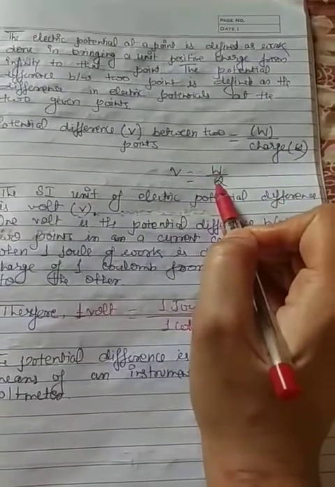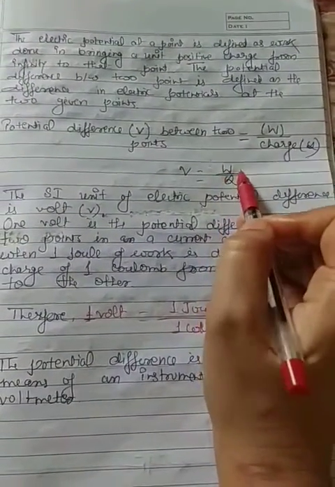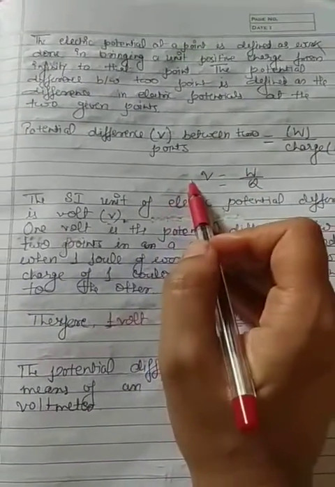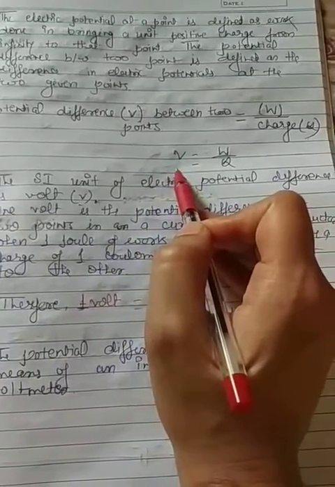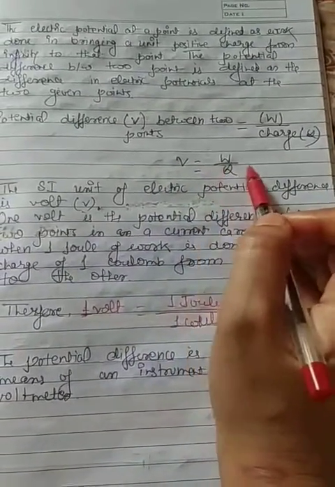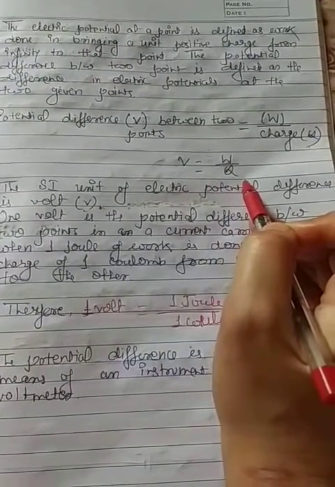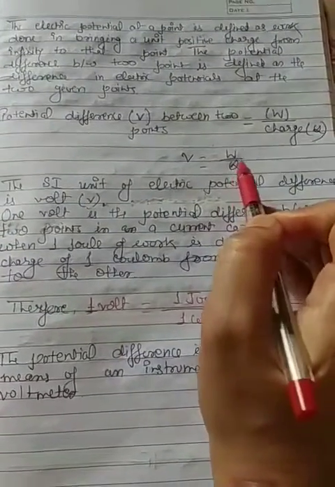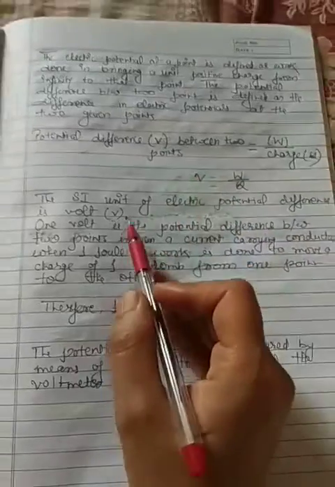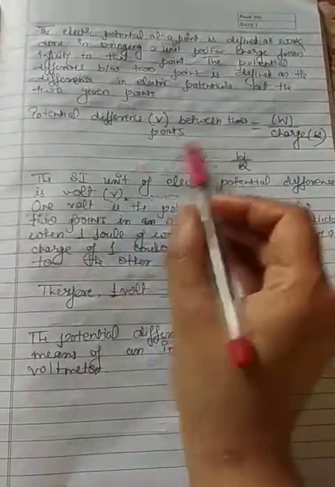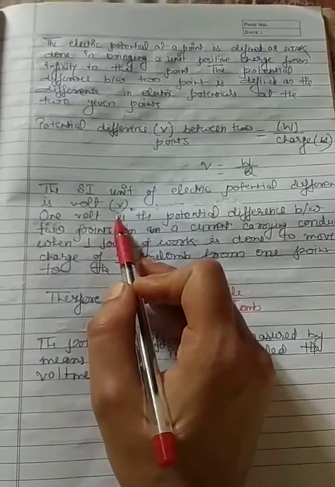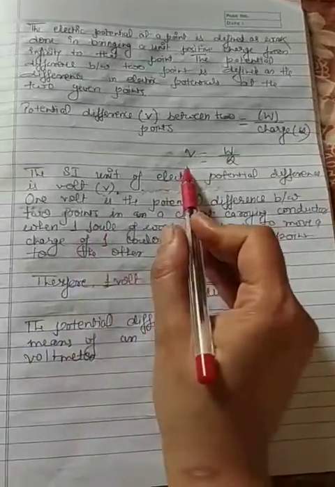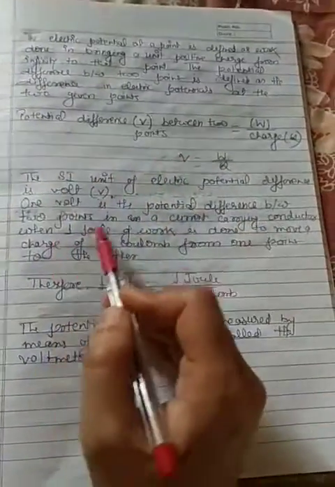V is equal to W by Q. Work is denoted by W and charge is denoted with Q. So potential difference between 2 points is equal to the work done upon charge, the work done to bring the charge from an indefinite point to a certain point in the electric field. And the SI unit of electric potential difference is volt, V.